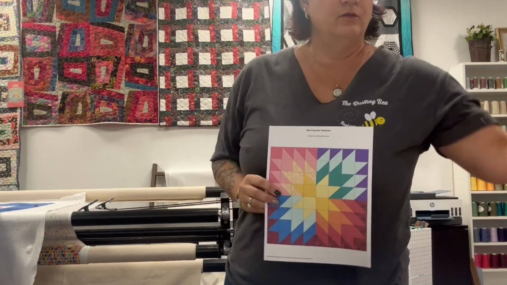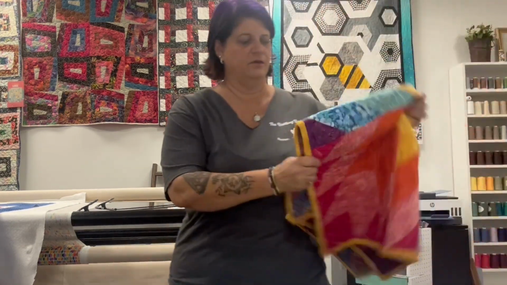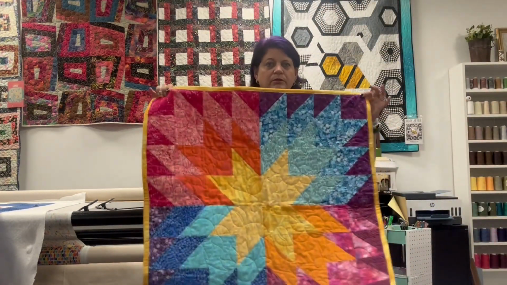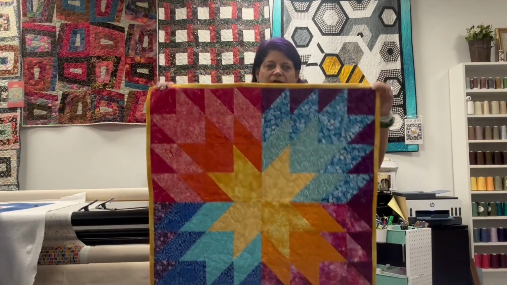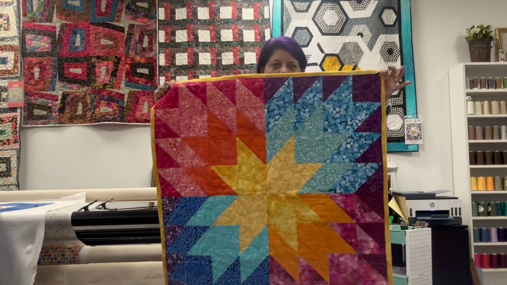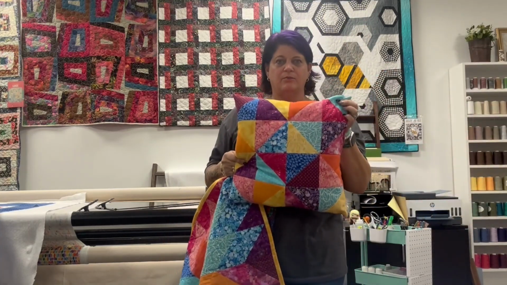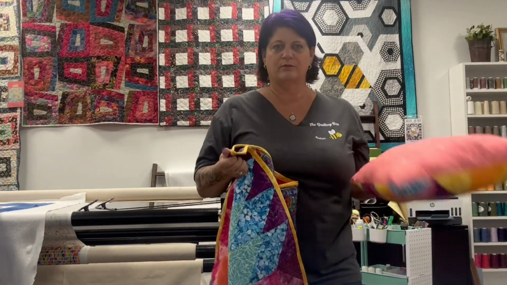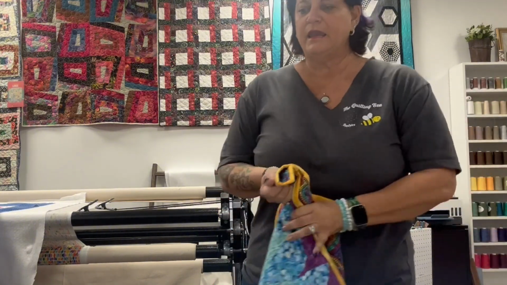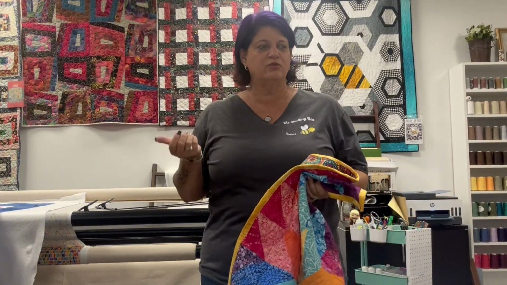Hi everyone. I am working on getting a quick pattern written for this cute sample that we have out on a bench out front. We were able to make both this little quilt as well as a pillow using these fabrics. It's all fat quarters. And I thought, what a great opportunity to show you one of our favorite tools.